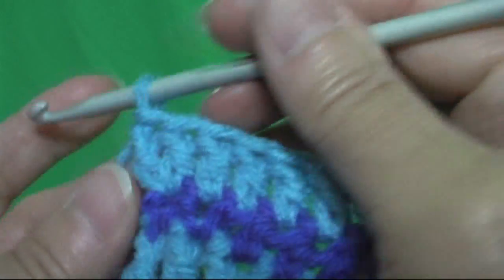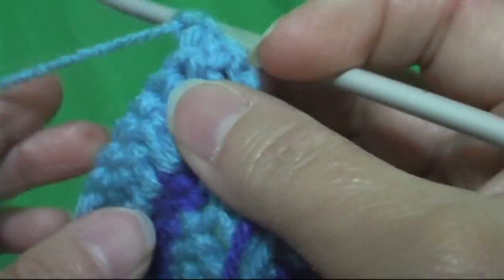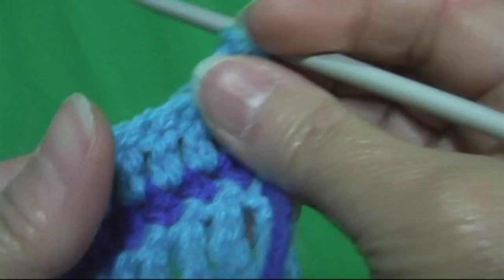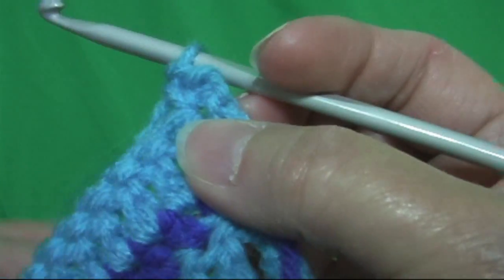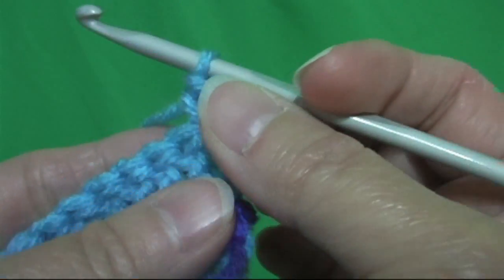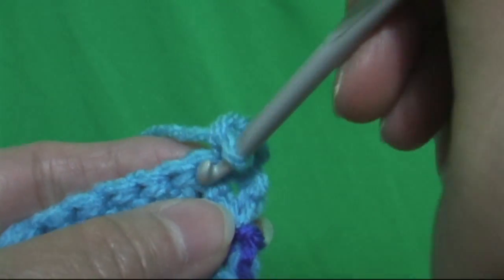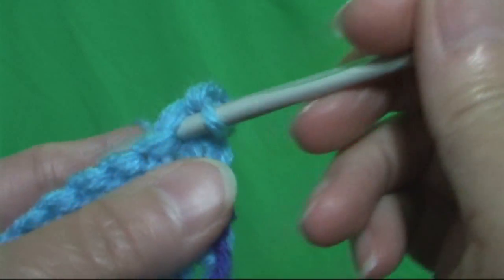If you're going to make a single crochet decrease, for example, let's work 1 regular single crochet here. You work the stitch to the last step, just like as though you were going to join a new color. Insert my hook, yarn over and pull through.